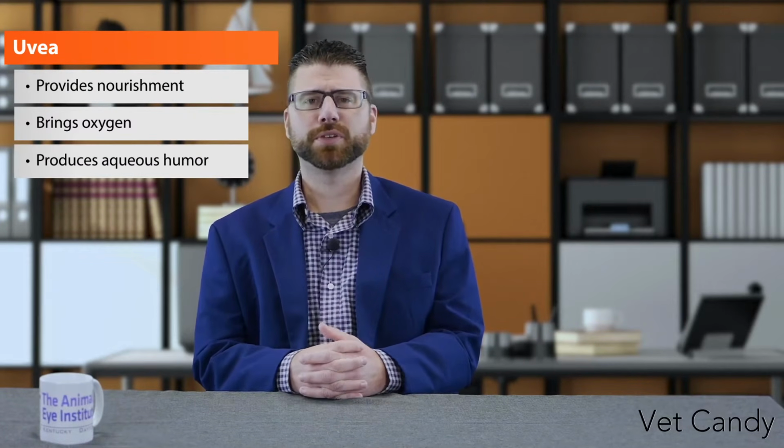The function of the uvea is to provide nourishment, as it's the main intraocular vascular supply. It brings oxygen to the highly metabolic retina. It produces aqueous humor in the form of a clear ultrafiltrate. It regulates light via its pupillary aperture, and it provides accommodation.